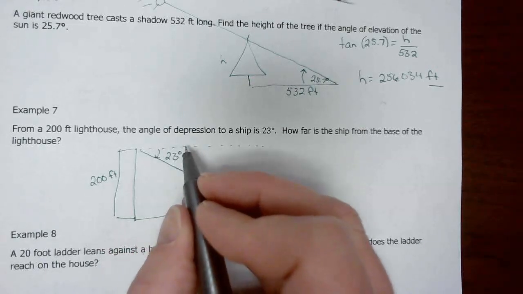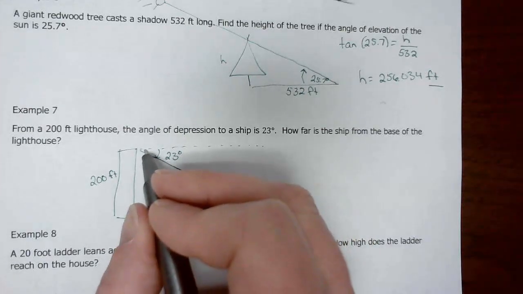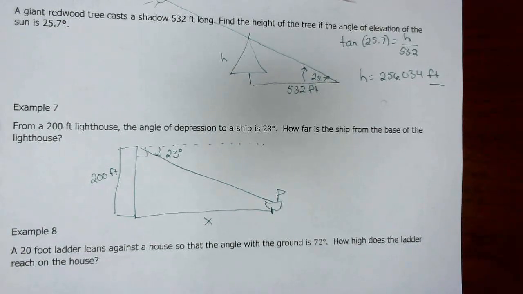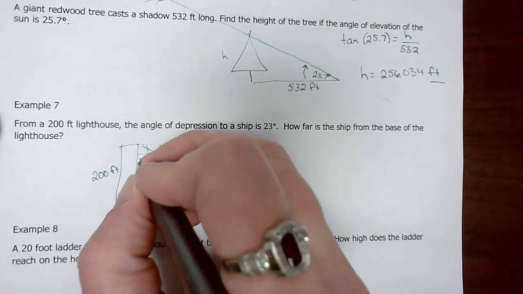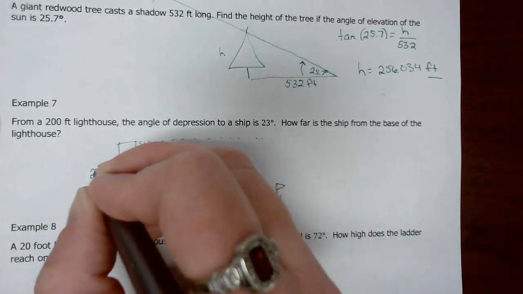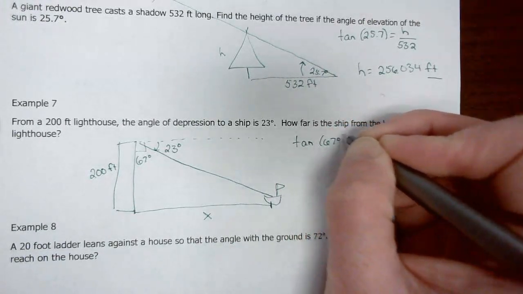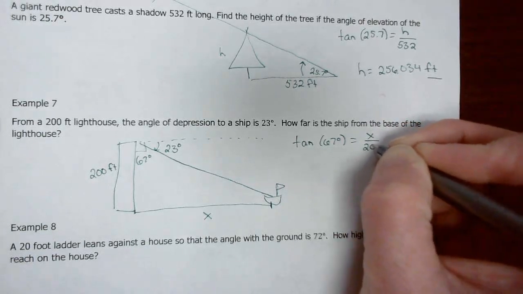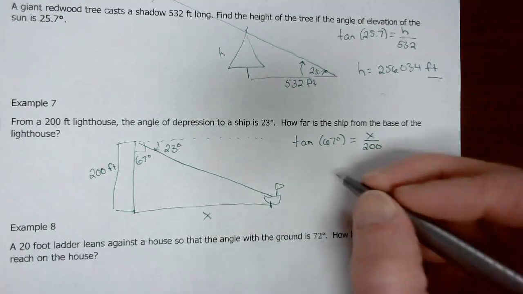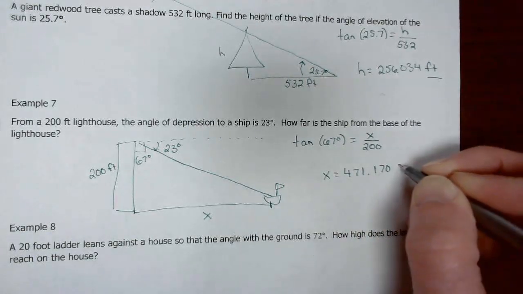Well, guess what? If this is horizontal and this is vertical, if this is 23 degrees, these two together should be 90. So 90 minus 23 gives me 67 degrees. Now this side is across from that. That's opposite. That's adjacent, which happens to be tangent again. Opposite over adjacent. And I got that that distance is 471.170 feet.